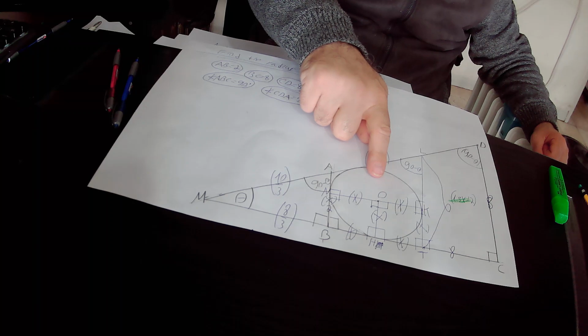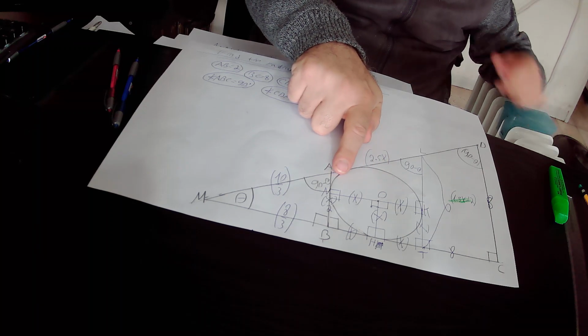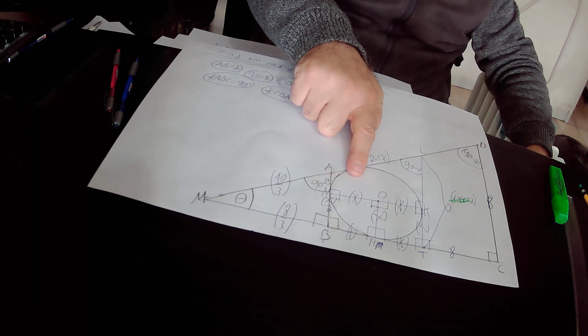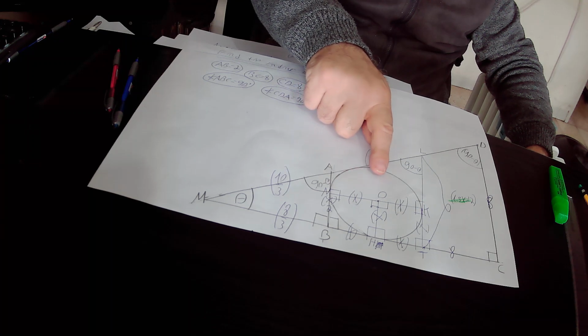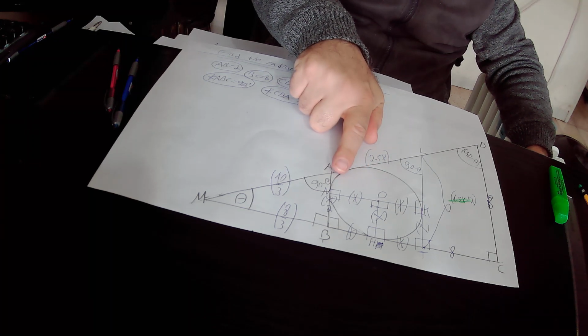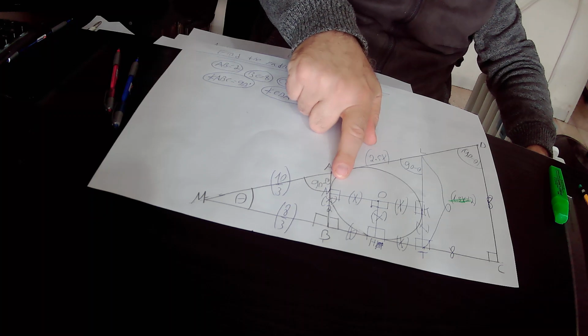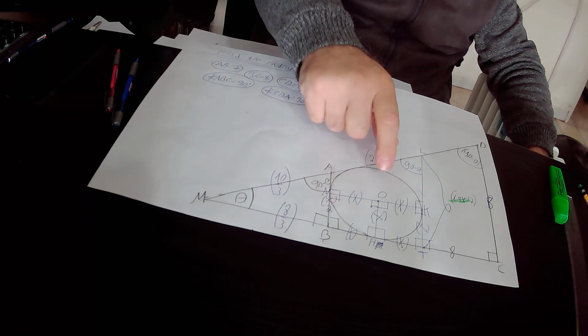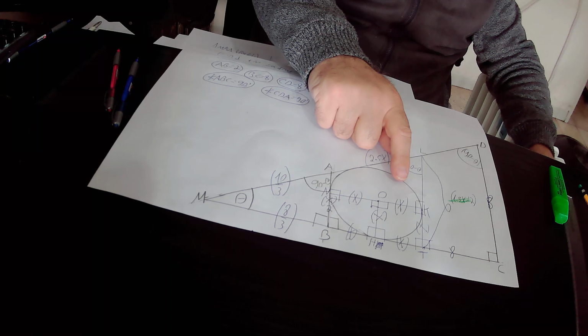Likewise, we join points O and N together by a straight line. ON is the radius of this circle, equal to X. The radius ON is drawn to point N, therefore according to rule 1, this angle equals 90 degrees and this angle also equals 90 degrees. Likewise, we join points O and K together by a straight line.